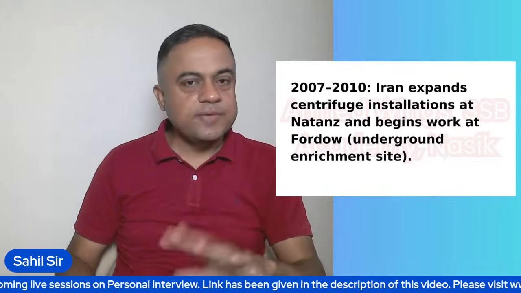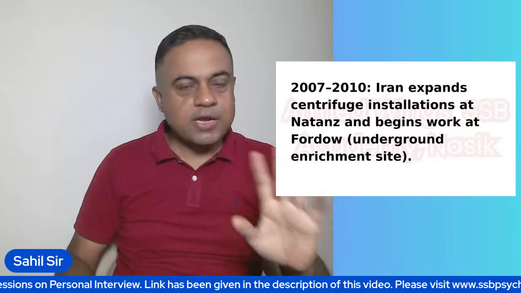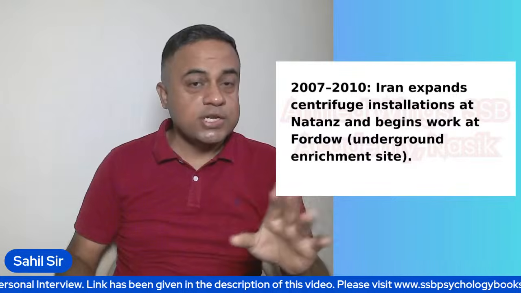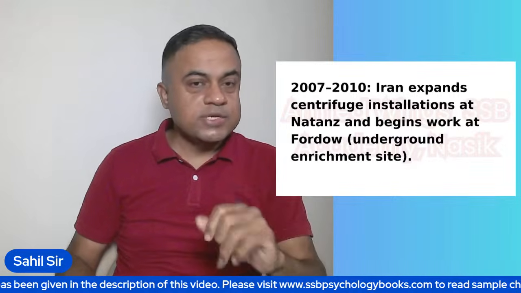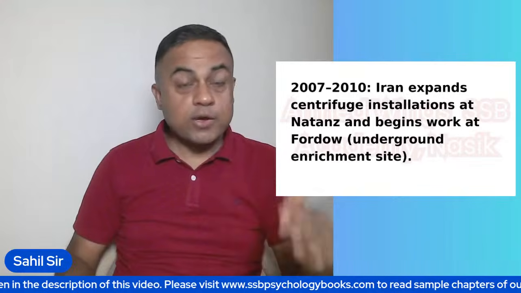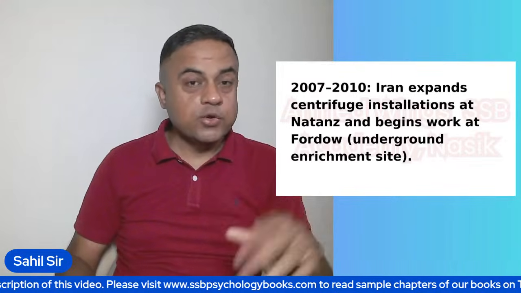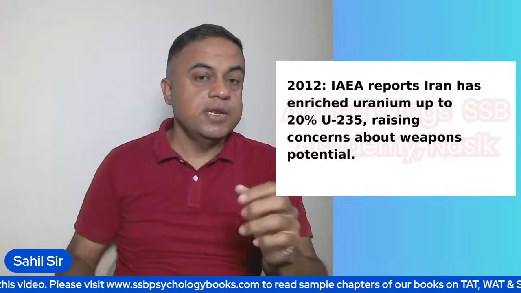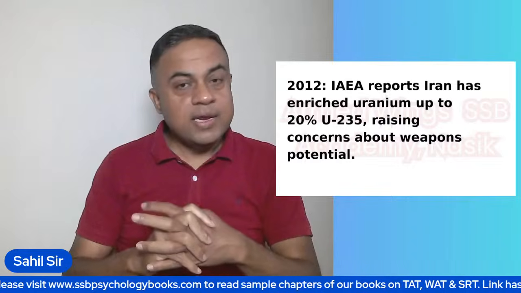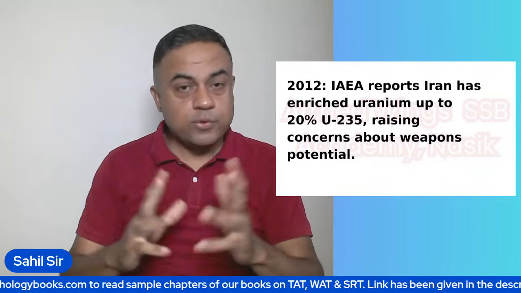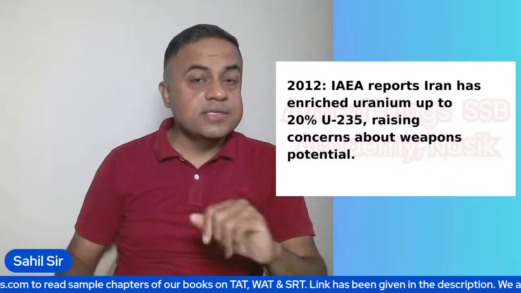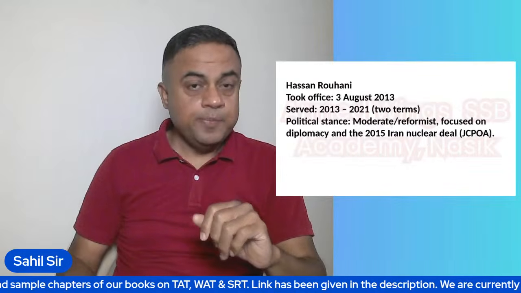Between 2007 to 2010, Iran expanded centrifuge installations at Natanz and began working at the underground enrichment site at Fordo. So it aggressively started working towards developing a nuclear weapon. In 2012, IAEA reported that Iran has enriched uranium up to 20% of U-235, raising concerns about weapons potential.